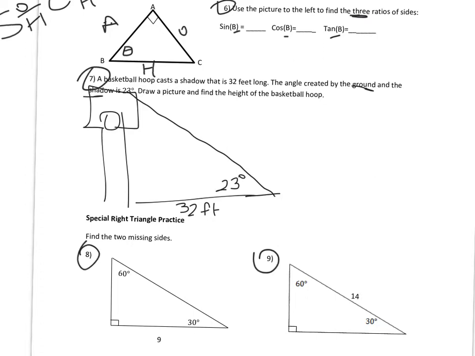We're lucky because the basketball hoop should be a 90-degree angle, so now we can use all of our right triangle trig stuff. Draw a picture and find the height of the basketball hoop. So that's what we're going to label as our x. Okay, so you always refer based off the angle that's given to you. So we'll label 23 as our theta, and then from there we'll label our opposite, adjacent, hypotenuse. Well, opposite's obviously across from the theta, adjacent is next to the theta, and the hypotenuse is always across from the 90. So now we've labeled that.